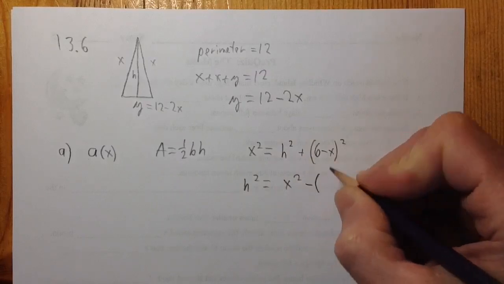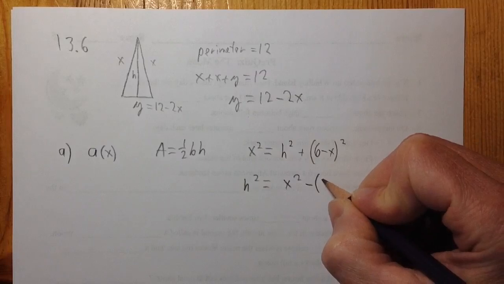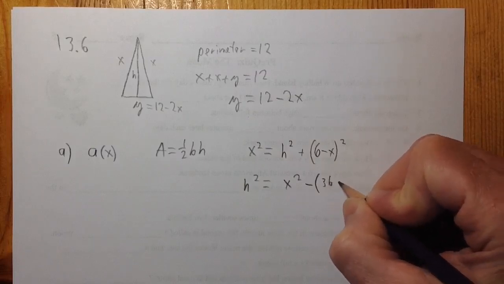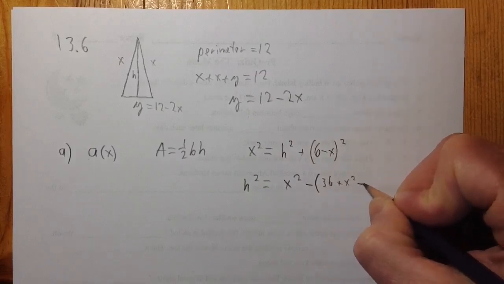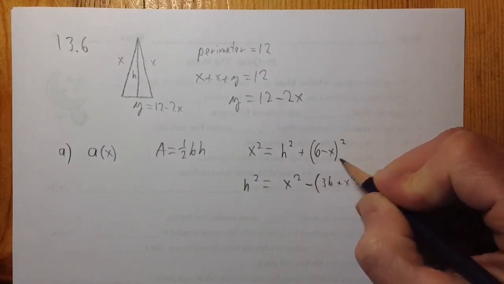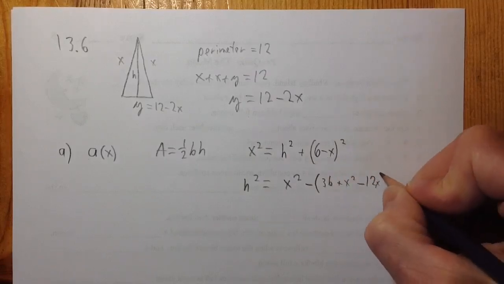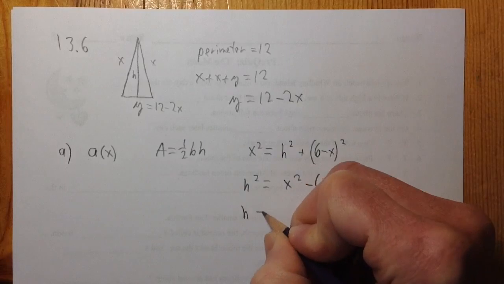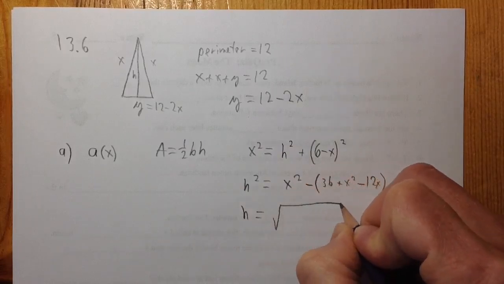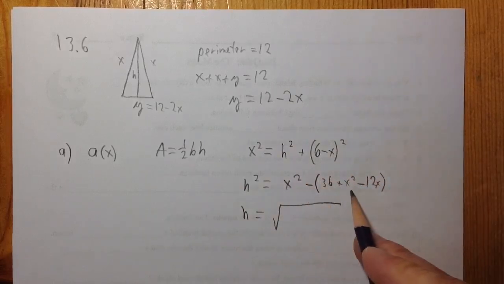So I'm going to square that out, so minus 36 plus x squared minus 12x, right? 2 times 6 times x, minus 12x, that looks right. Or h is equal to the square root. And let's see, x squared minus x squared, that's really nice. The x squareds go away.